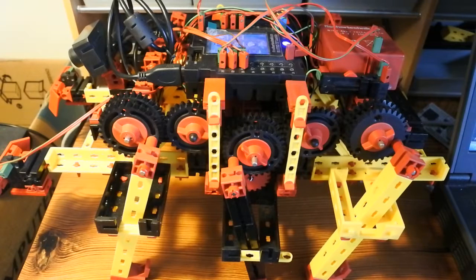But with this, I have to change to the default firmware to check on the motors and do a walking test. And let me first cancel this running.